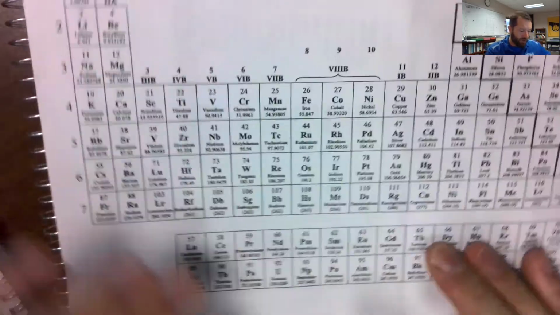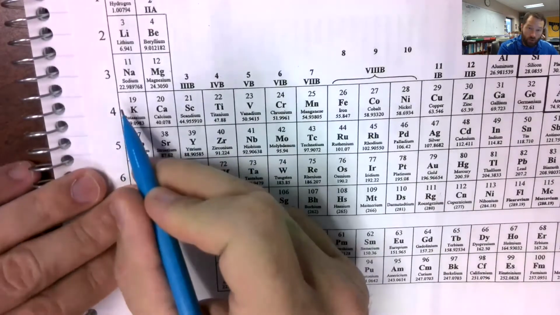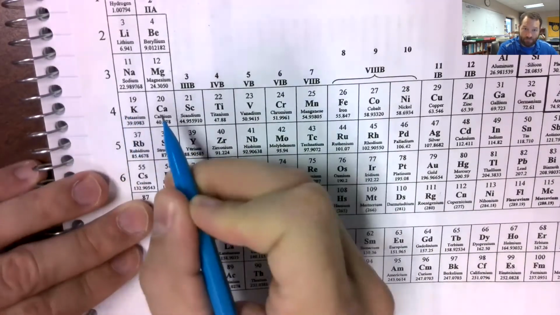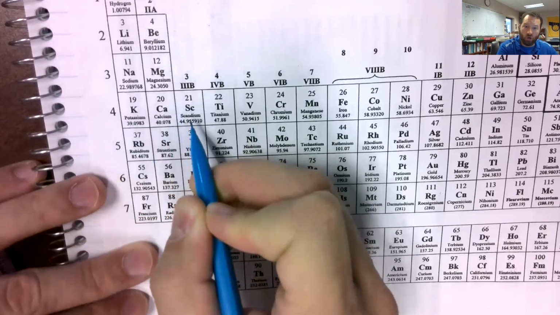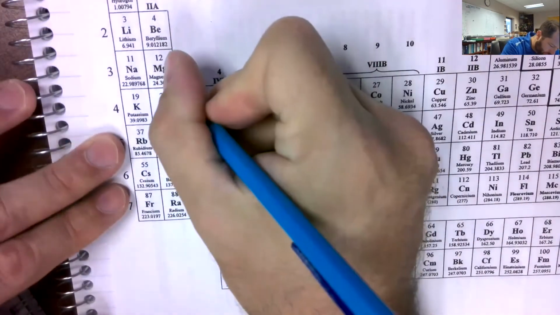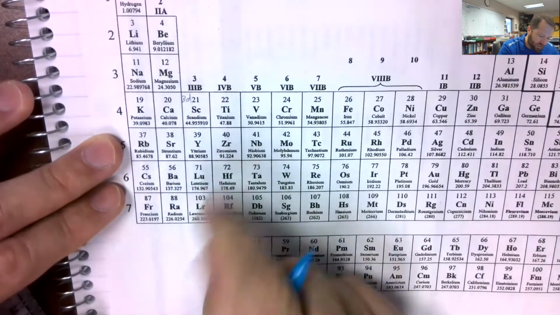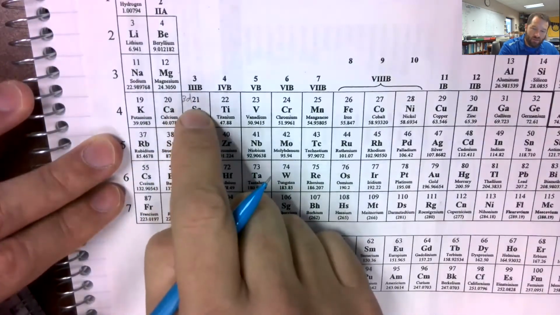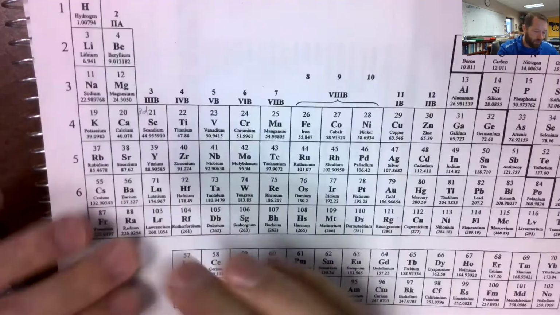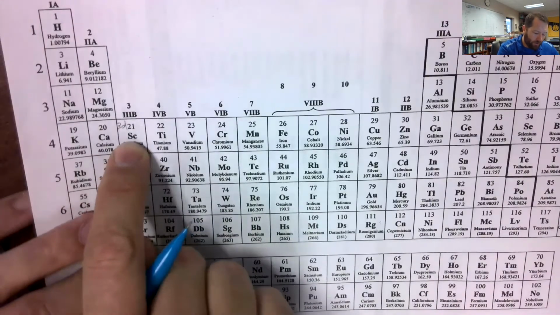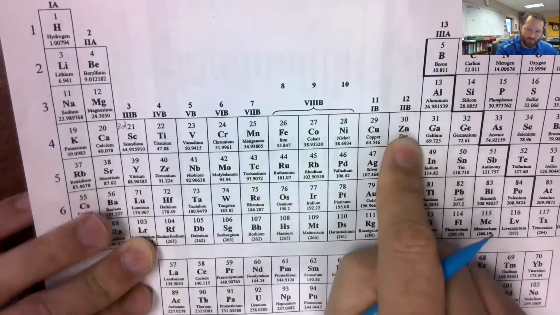So back to our periodic table. We go to 4s. K, Ca, potassium and calcium are 4s. Right here on scandium, do yourself a favor and write 3d. After the 4s, we go back to the 3rd energy level, and now we have our d orbitals.